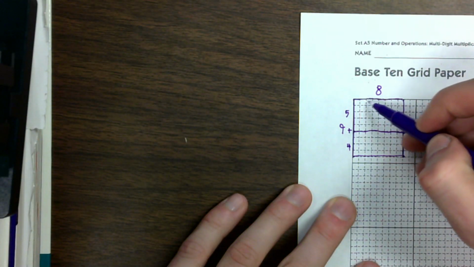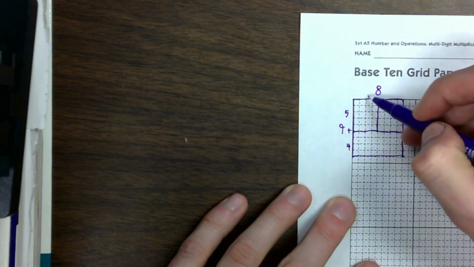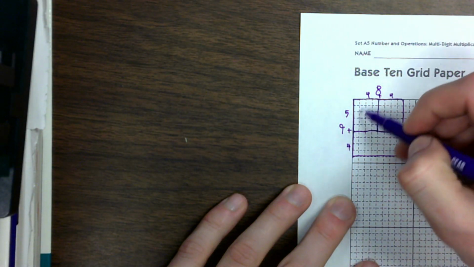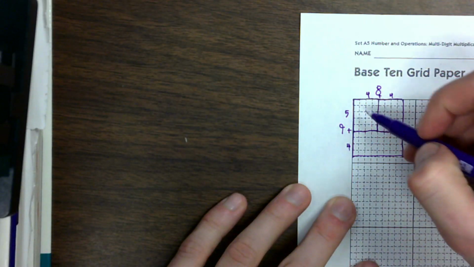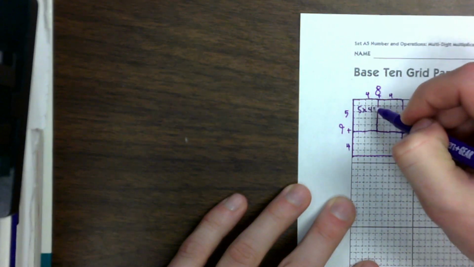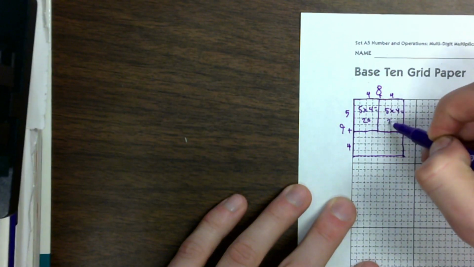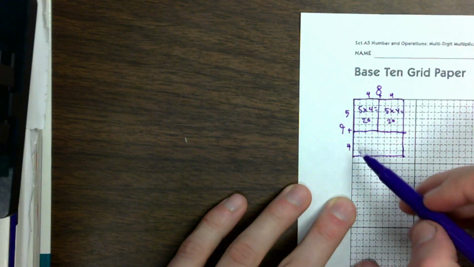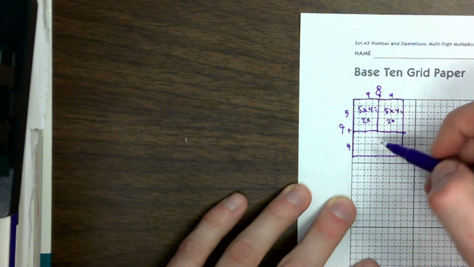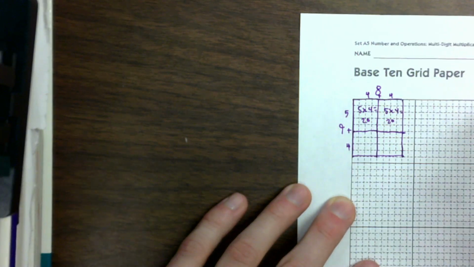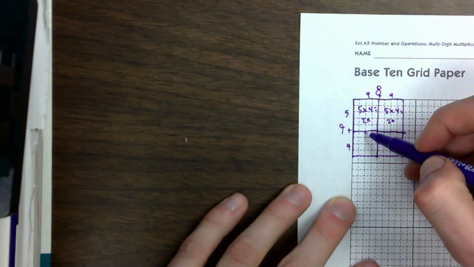So they count 1, 2, 3, 4. 4 plus 4 is 8. So we have 5 groups of 4 here and 5 groups of 4 here. Well, 5 times 4 in here gives us 20 total. 5 times 4 in here gives us 20 as well. And then here we have 4 groups of 8. Well, let's say they still don't know their 8s. They can split this into 4 groups of 4, or even 4 groups of 2.